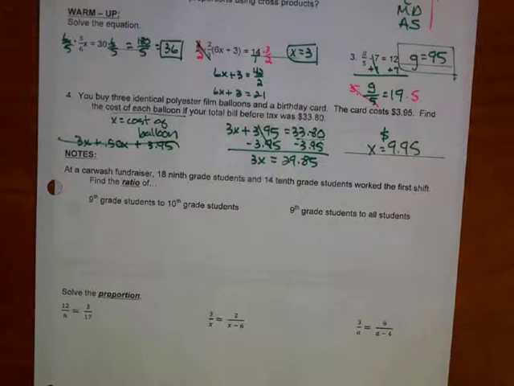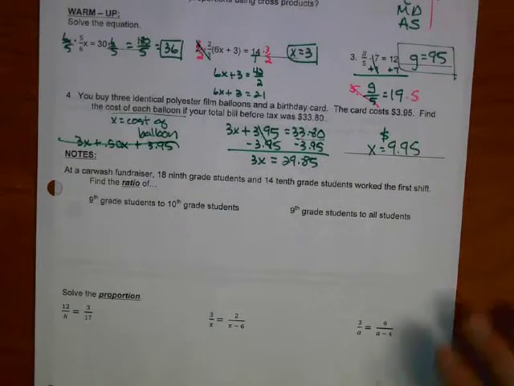Talking about ratios and proportions, so let's get through this. A ratio is just setting it up as a fraction. Basically, you're setting it up as a fraction. You can write it many different ways.